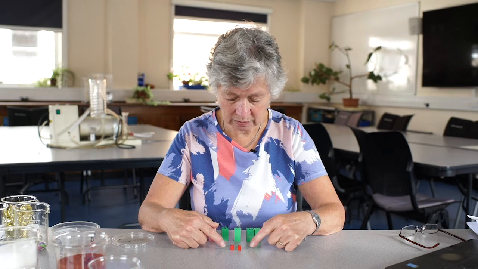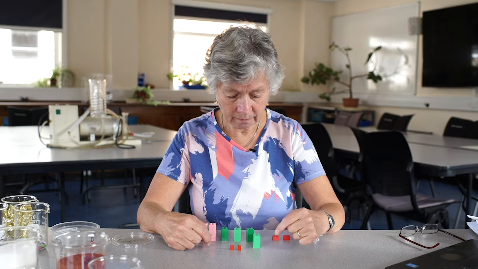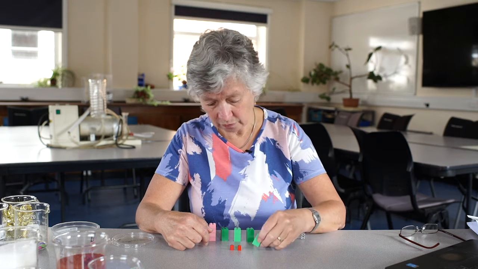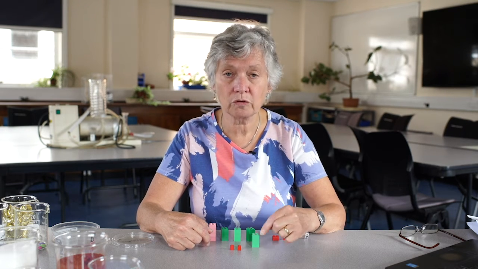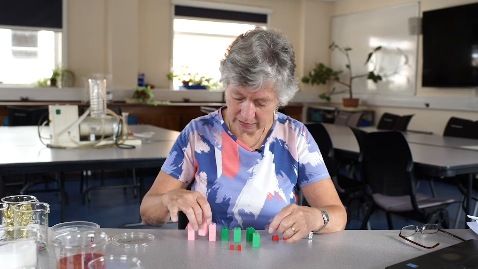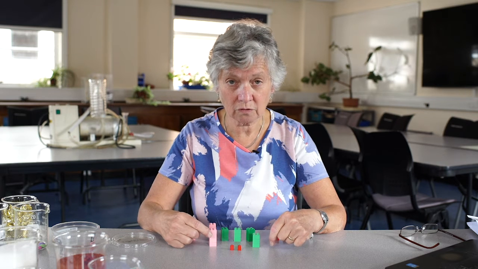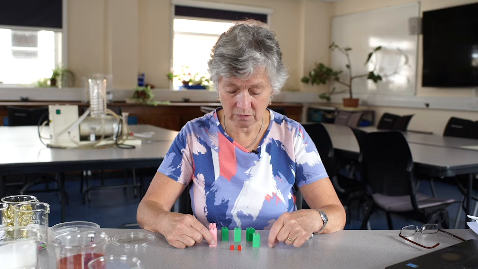So my question then is, here I have, with my green bricks, how many studs? So there are 3 bricks, each with 4 studs. So you can work that out. That's 12 studs. Here I have, with my pink ones, 4 bricks, each with 4 studs. So I've got 16 studs.